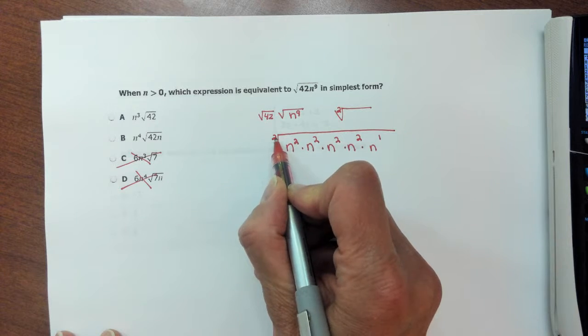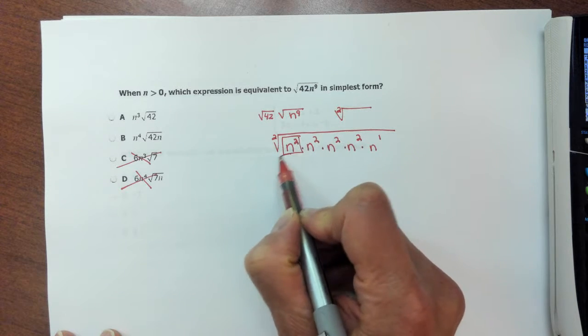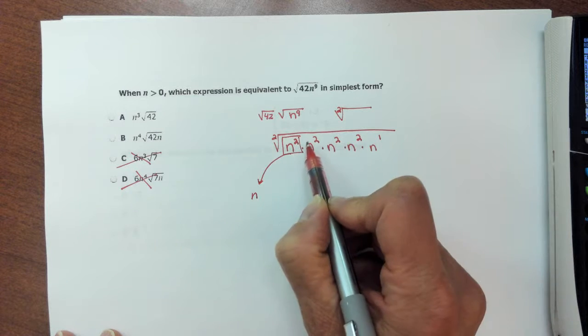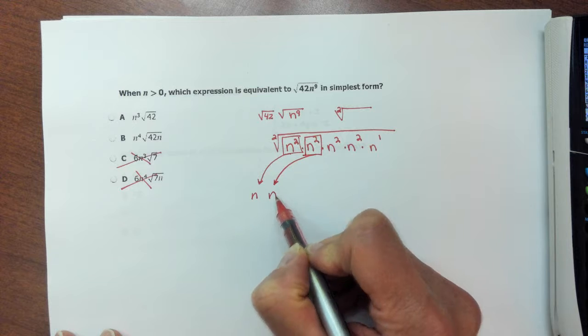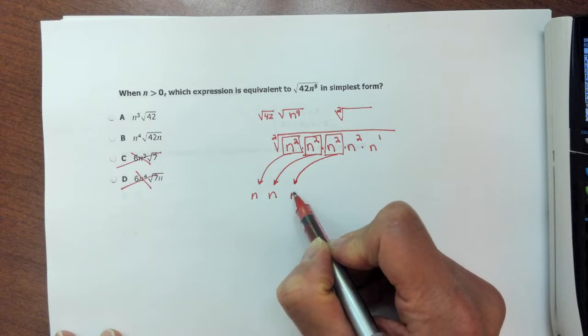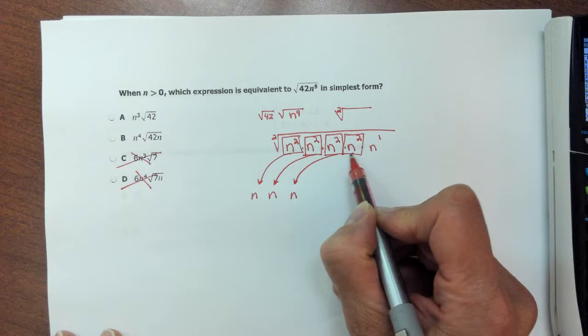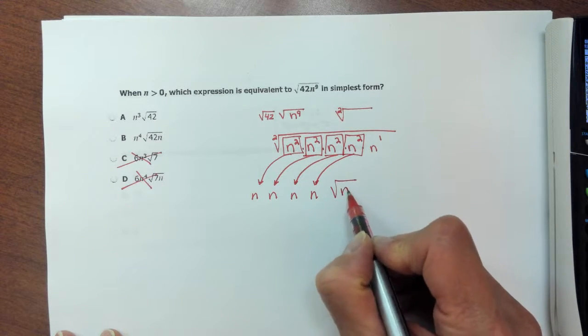So this says I'm looking for, here's one that comes out as an n. Here's another that comes out as an n, so it's coming outside of the radical. That's another that comes out as n. Here's another that comes out as n. And then I'm left with one inside.